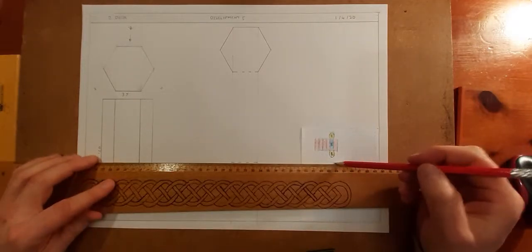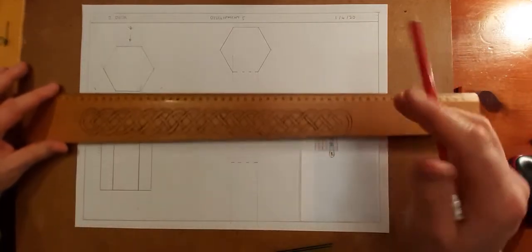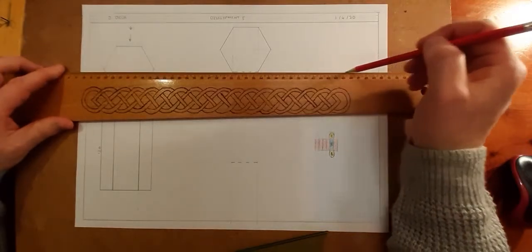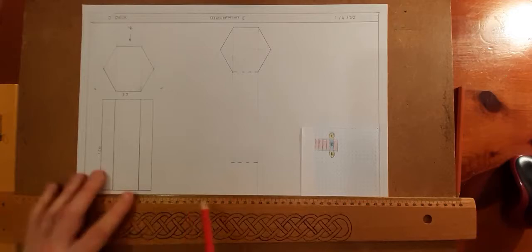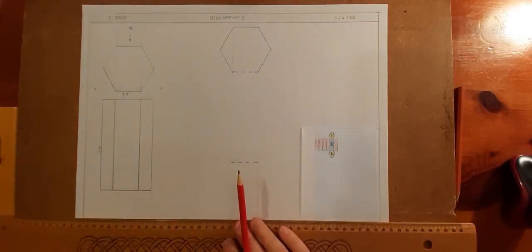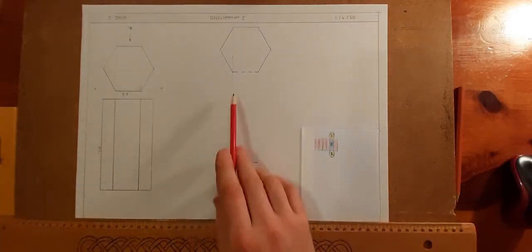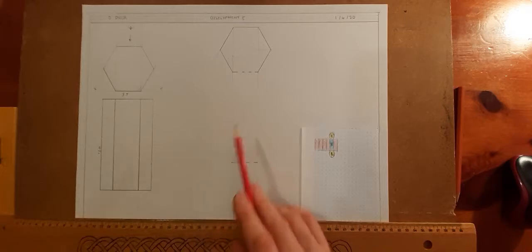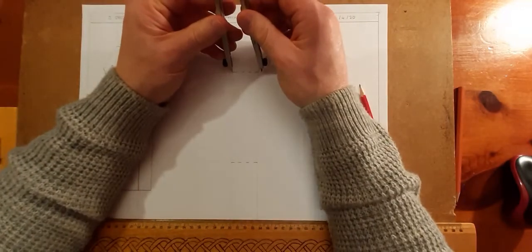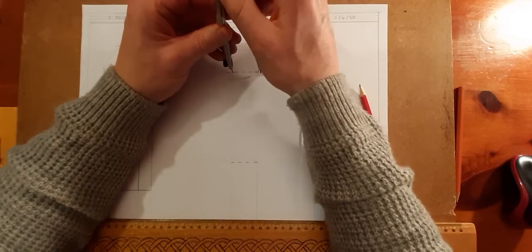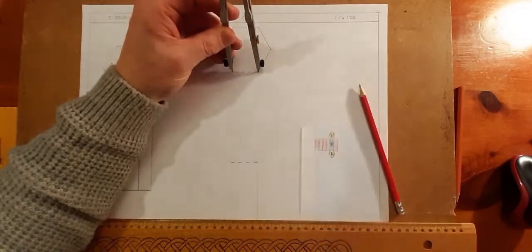Now I'm going to do a light line across here. And I'm going to do a light line across there. And just before I go on, well, actually we can go ahead now and we'll do the side. So we know, right? And sometimes if you want to, you could step off that distance on your compass as well. You don't have to use your compass, right?